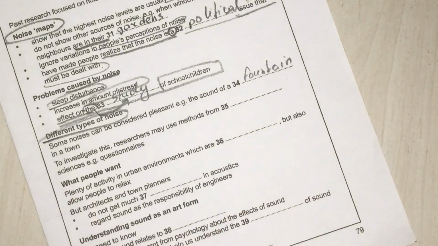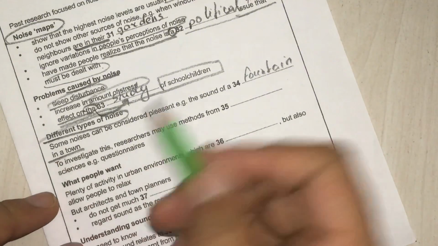So the answer is fountain here. People find it a pleasant noise, so this matches correctly in a town. Okay.